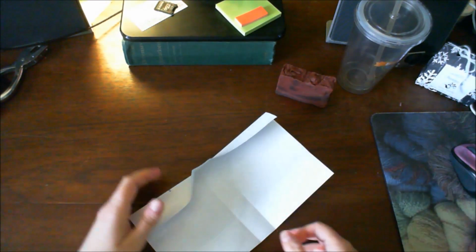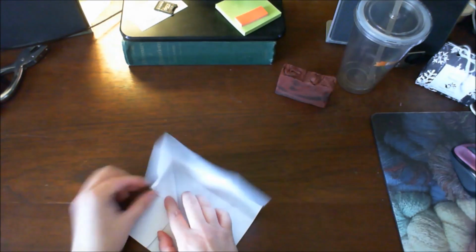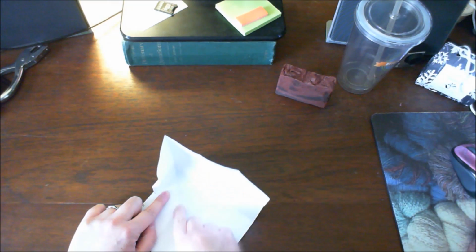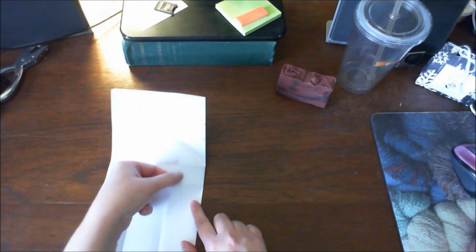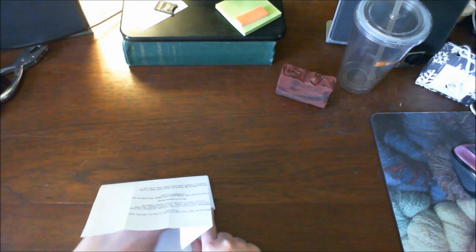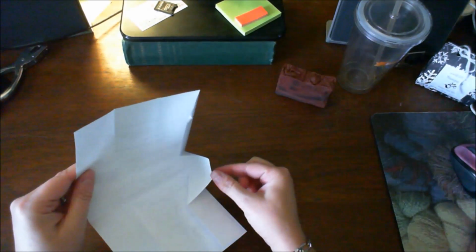Okay. So anyway, you fold that over. And see how you're left with this thing right here? You fold that down or crease it. I just run my nails down it. Do the same thing for the other side. Grab this little corner piece, pull it down. And then of course do the same thing. Run your finger down. So that makes this shape.